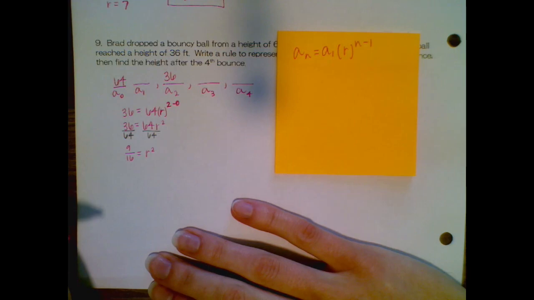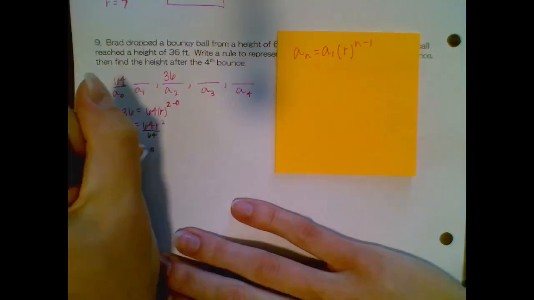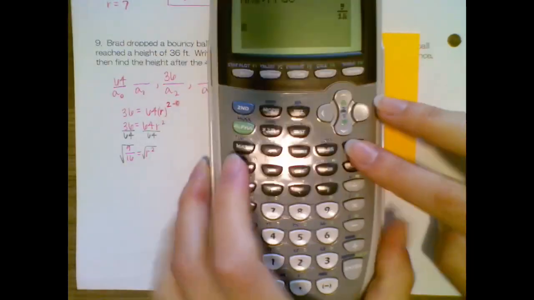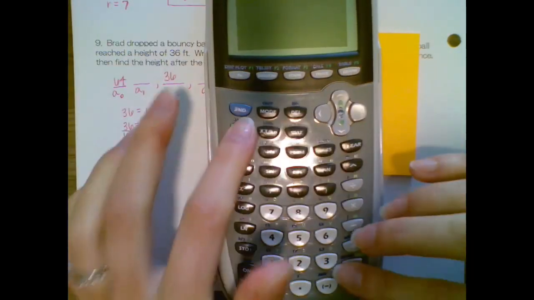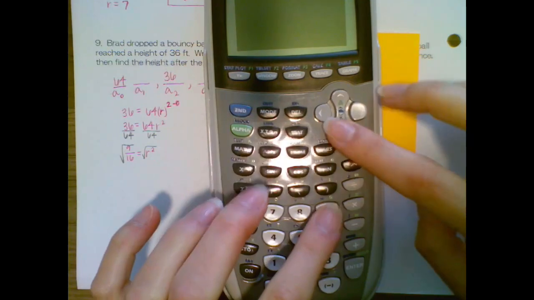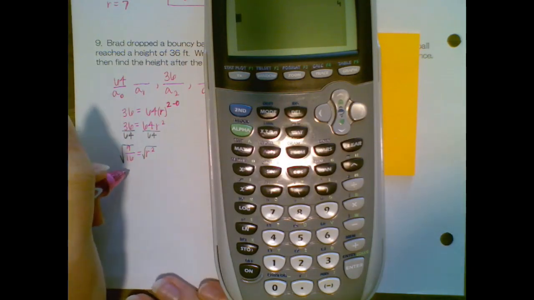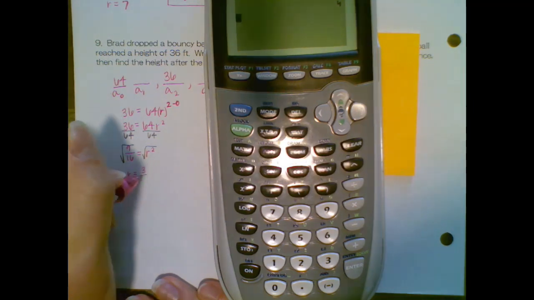Okay, and then to get rid of that squared, I'm going to square root both sides. So I'm going to take the square root of 9 over 16, which is really just the square root of 9 over the square root of 16, so 3/4. So that's my R value.